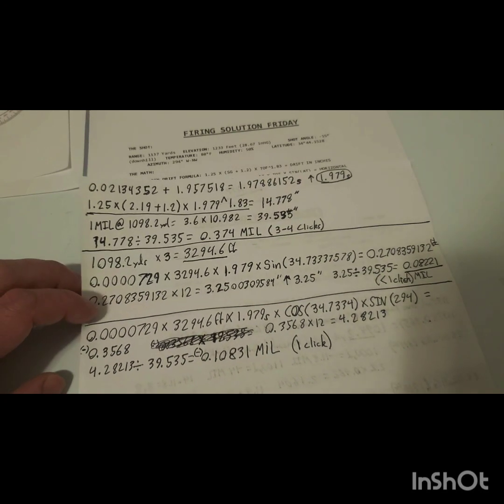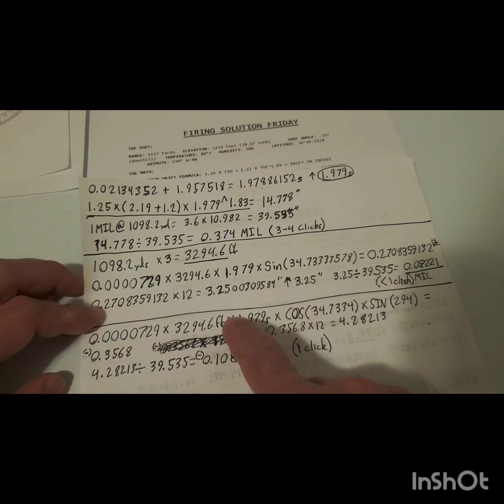All right, so now we've got to convert that to mils so we can actually adjust that on our scope. And being that this is a right-hand twist barrel, our spindrift is going to the right. So 1 mil at 1,098.2 yards, we can calculate that by 3.6 times 10.982, and we're going to get 39.53 inches for 1 mil at that range. So we're going to take our spindrift of 14.778 inches, and we're going to divide it by that 1 mil value of 39.53 inches, and we're going to get roughly 0.374 mils of spindrift.